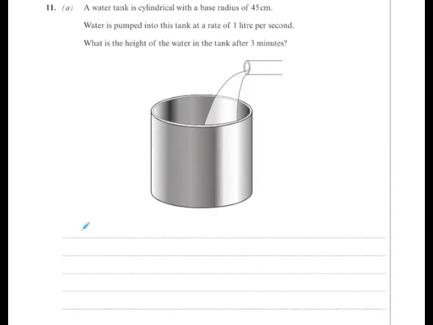A water tank is cylindrical with a base radius of 45 centimetres. Water is pumped into this tank at a rate of 1 litre per second. What is the height of the water in the tank after 3 minutes?